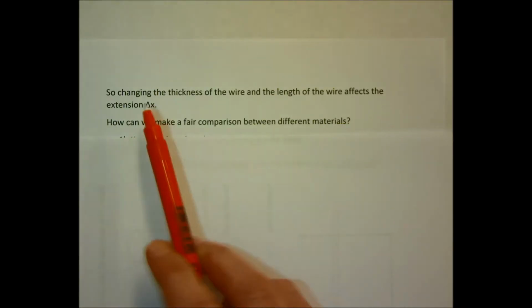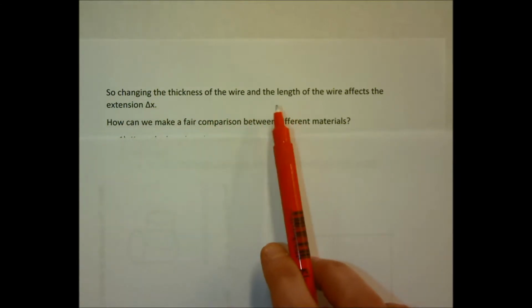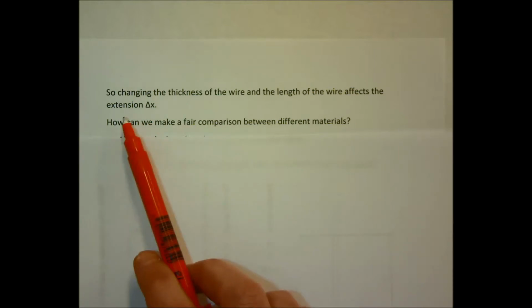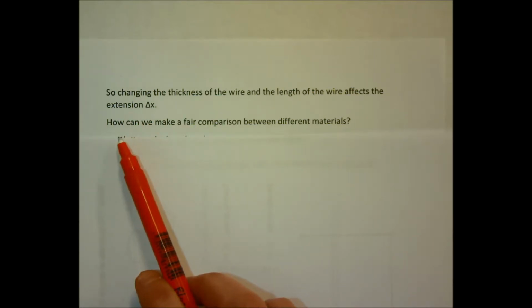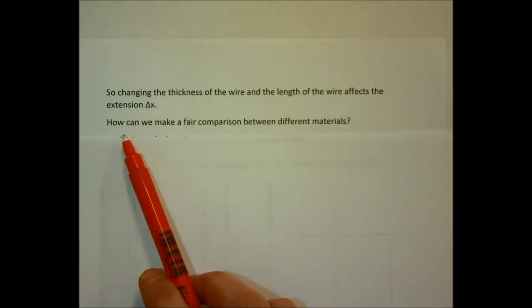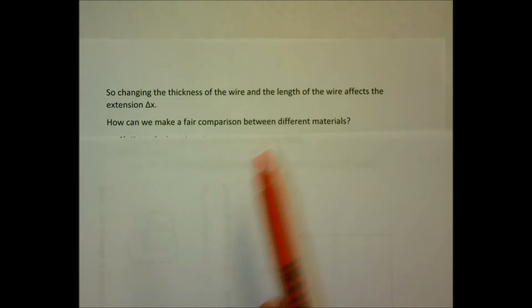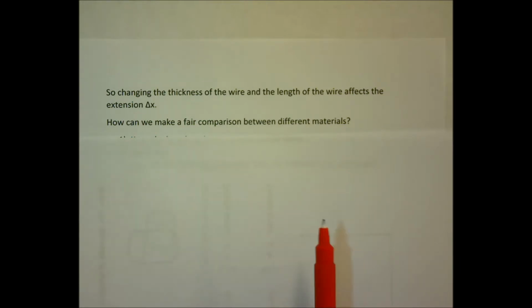Okay, so we've seen that if we change the thickness of the wire and the length of the wire, both things will affect the way the wire extends. So if we want to compare different materials, what are our options? How can we make a fair comparison between the different materials? Okay, I'd like you to have a little think about this, so you can perhaps pause the video at this stage and then continue.